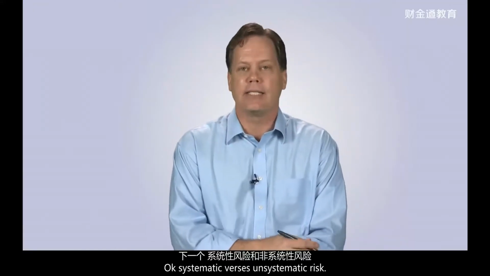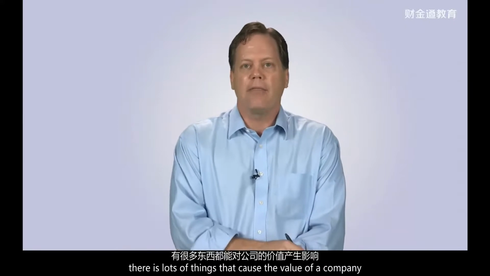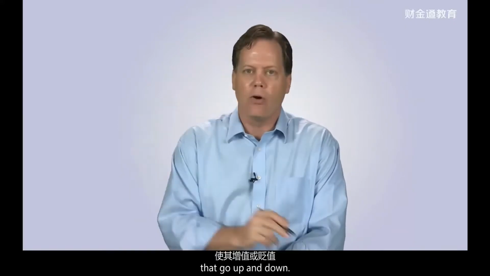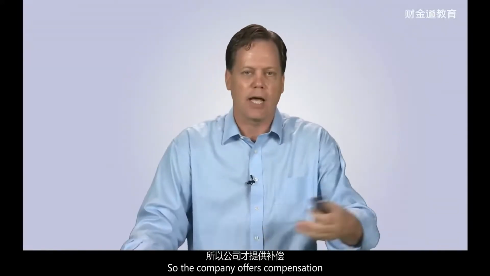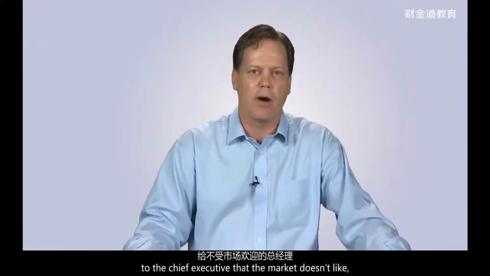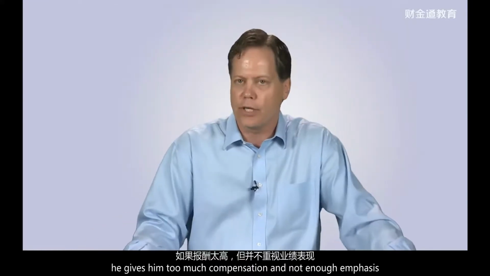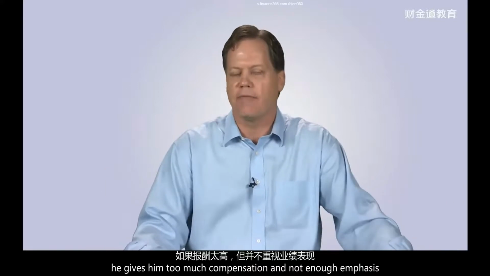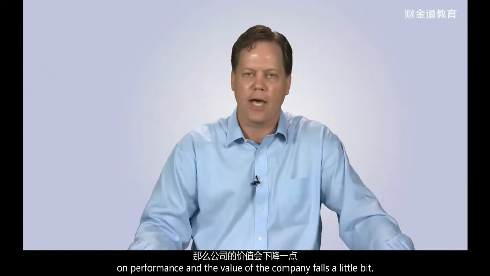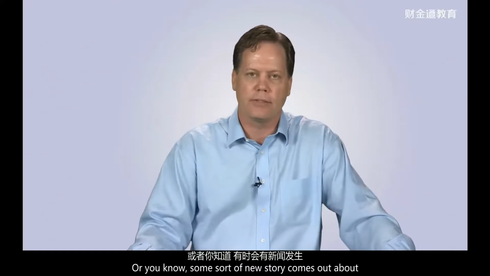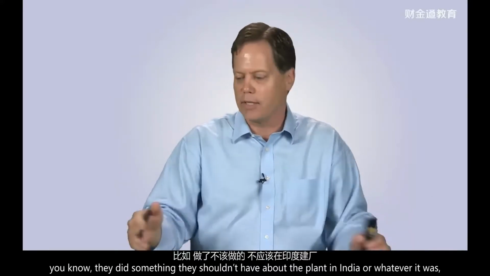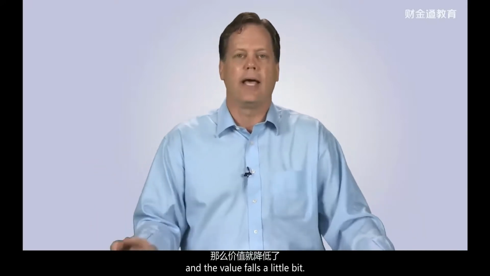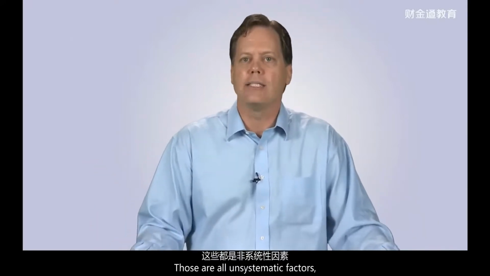Okay, systematic versus unsystematic risk. So here's the notion: there are lots of things that cause the value of a company to go up and down, and most of those are unsystematic. So the company offers a compensation to the chief executive that the market doesn't like. It gives him too much compensation and not enough emphasis on performance, and the value of the company falls a little bit. Or some sort of news story comes out about they did something they shouldn't have at the plant in India or whatever it was, and the value falls a little bit. Those are all unsystematic factors.